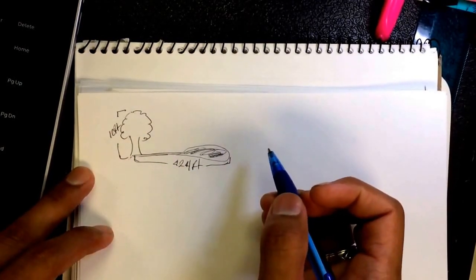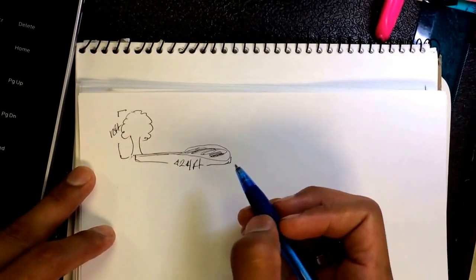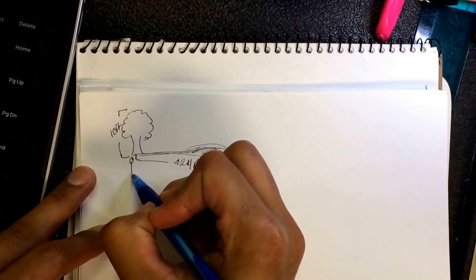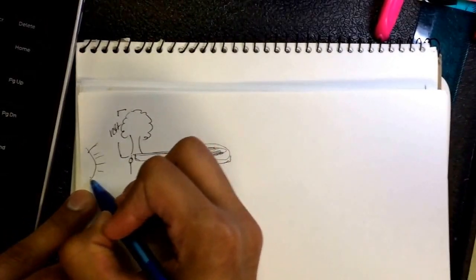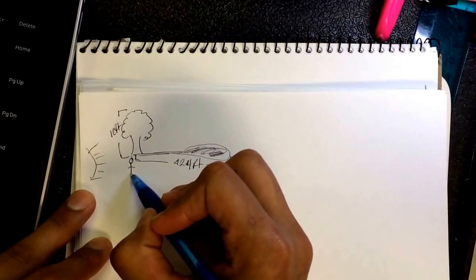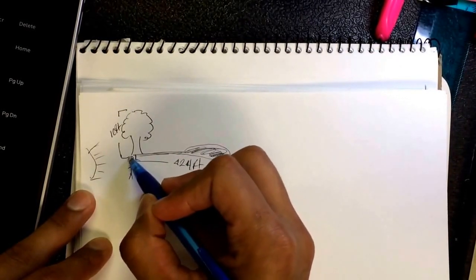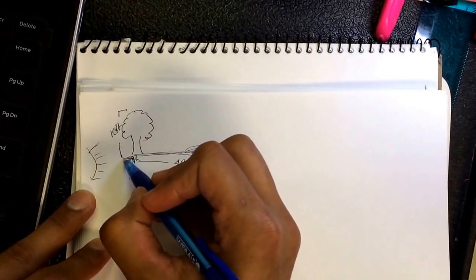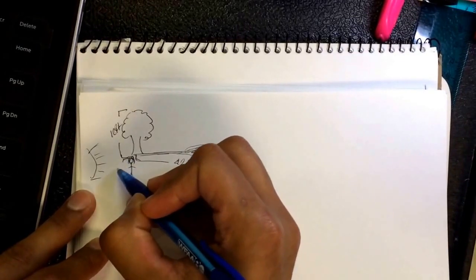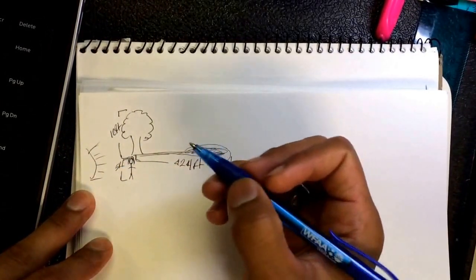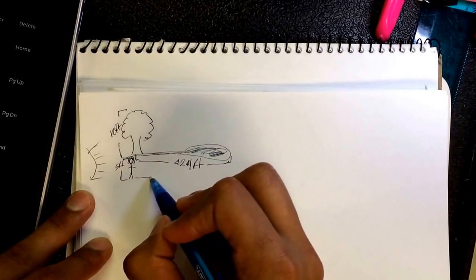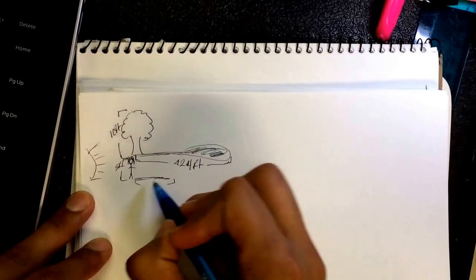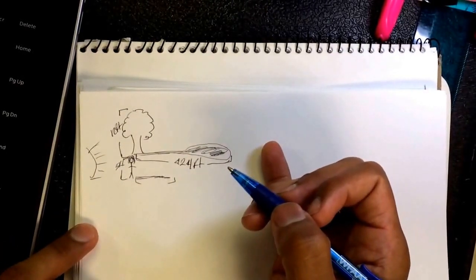Now, we are going to use Erica, who is not in this class. She's going to stand right next to the tree. The sun's right here, by the way. Erica's right here. Okay, so Erica is 5 feet tall. I want to know Erica's shadow. What is the length of it?